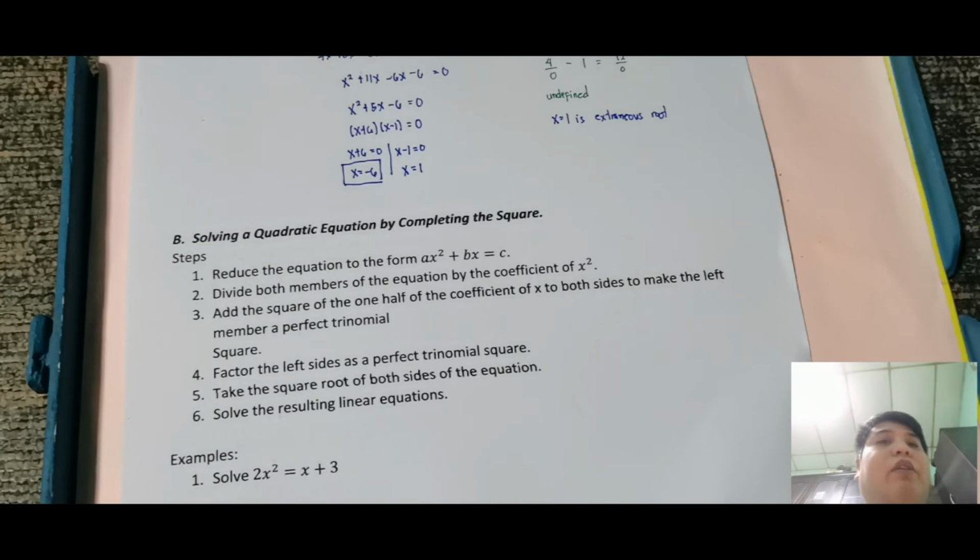So number 1. So ito naman nangyari, no? Reduce the equation to the form ax squared plus bx is equal to c. Ang gusto ko naman mangyari, yung constant part niya mapunta sa right side. Ganun yung gagawin. Next, divide both members of the equation by the coefficient of x squared.